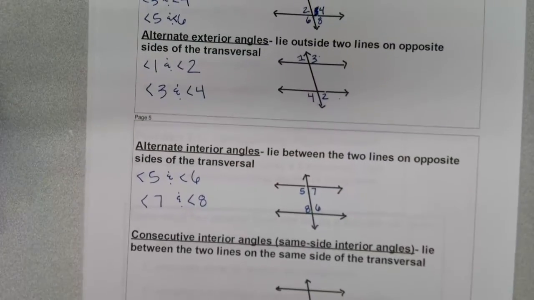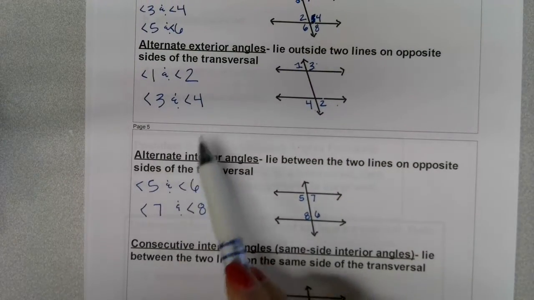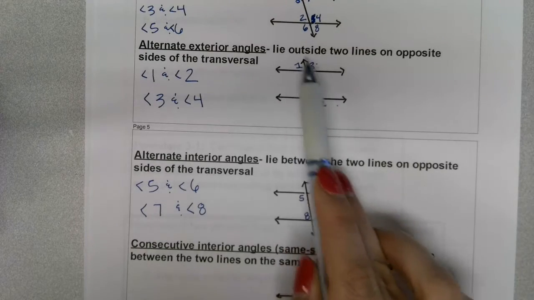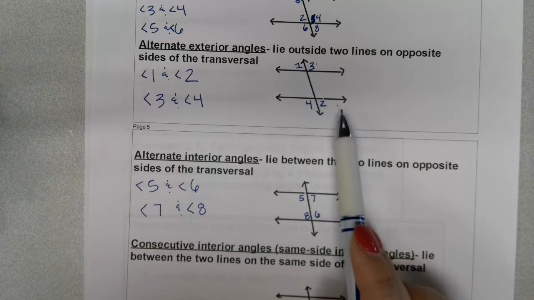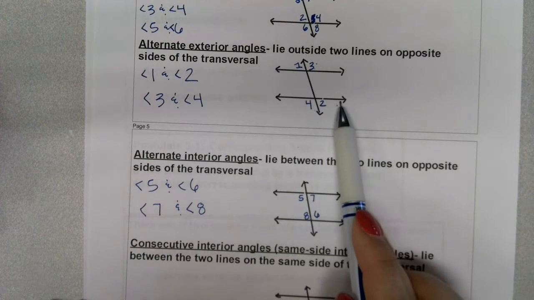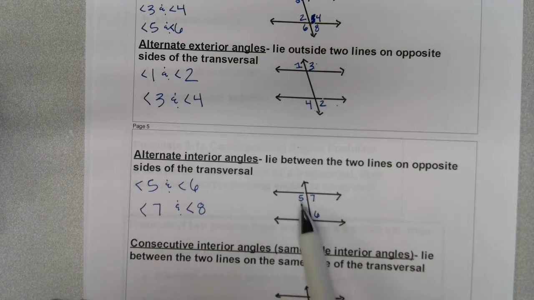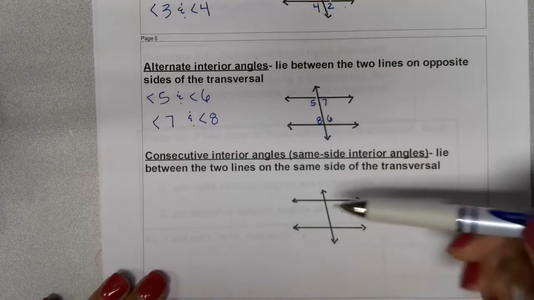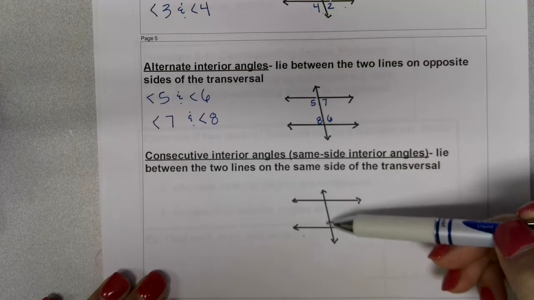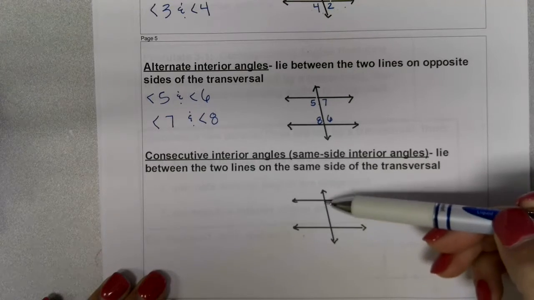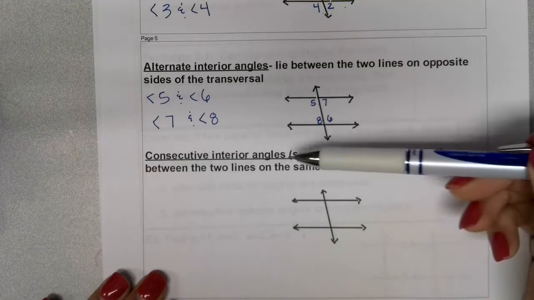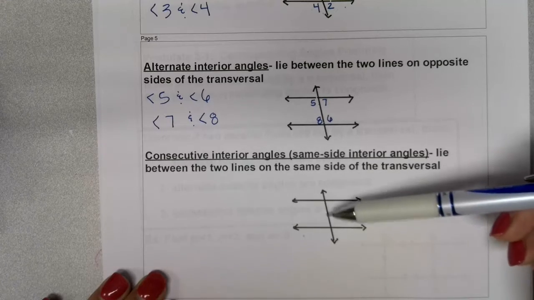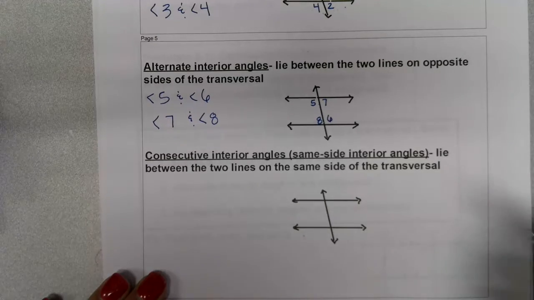So if we look up at what we've done, we've had these alternate angles in the last two examples. So that means they were on opposite sides of the transversal. Exterior angles were on the outside and they were opposite the transversal. Interior angles were on the inside and they were opposite of the transversal. Consecutive interior angles are going to be on the same side of the transversal and they must be in between or inside of the lines, okay? So we can't have consecutive angles on the outside. We can only have consecutive angles on the inside, okay?